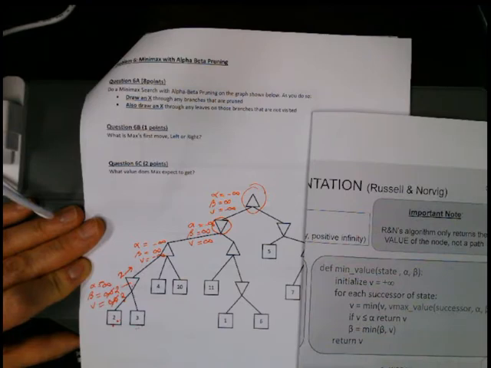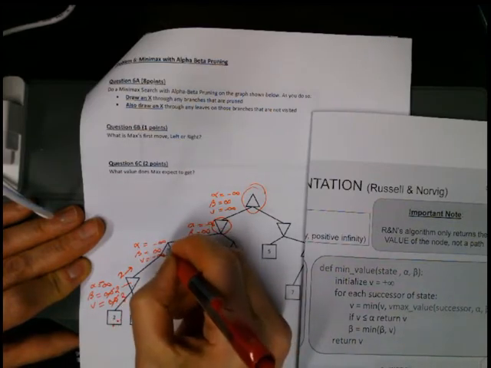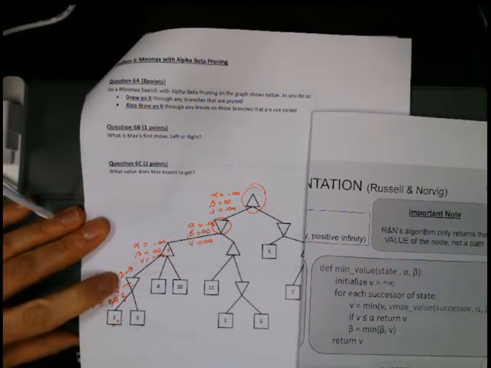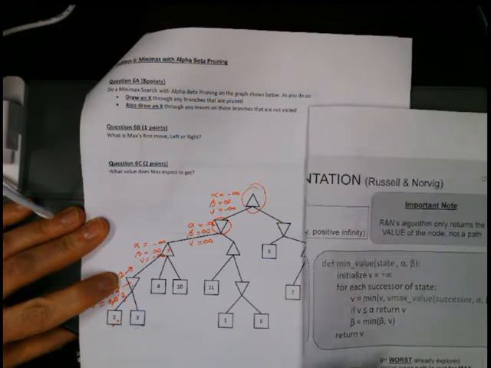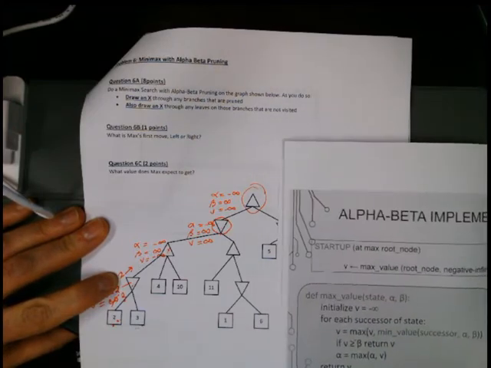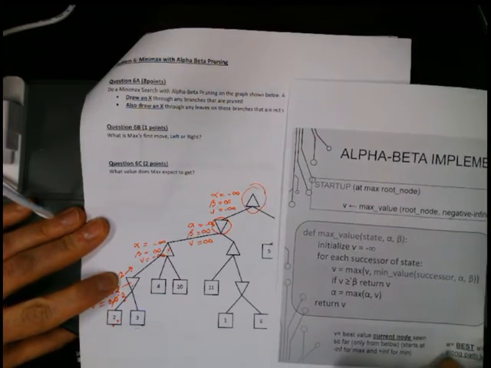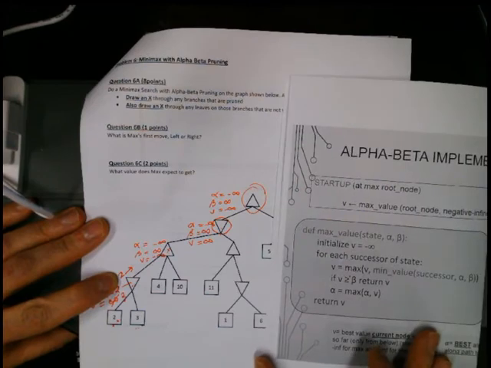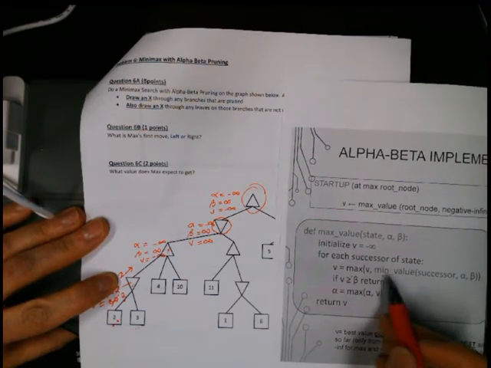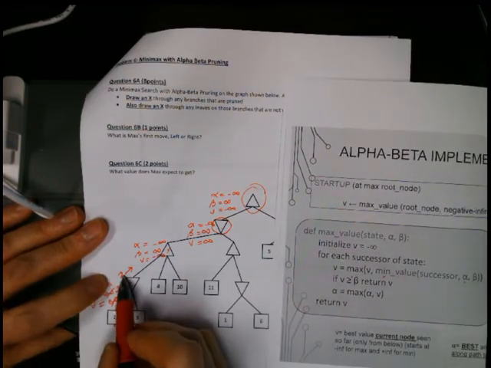And so now we're back up here. We're in this node, right? We got a 2 back up. And so we are running in a max node, so we are running the max algorithm now. Can you see this? There we go. For each successor of state, we just figured out what the min value of this is. It was 2, right?